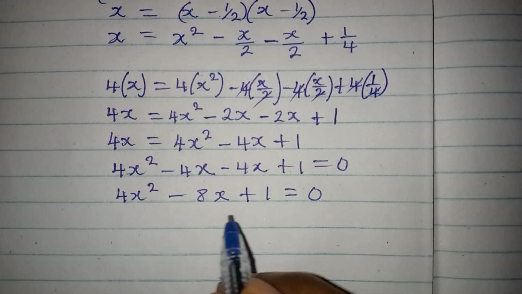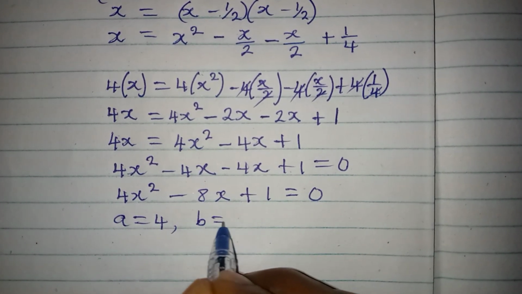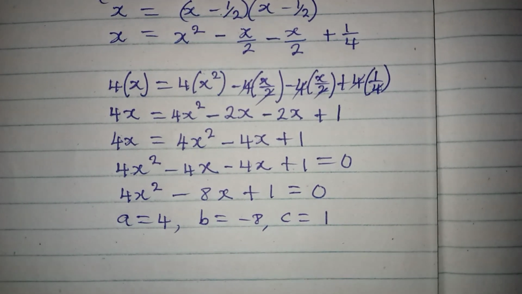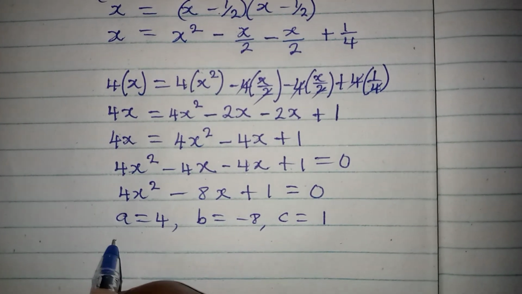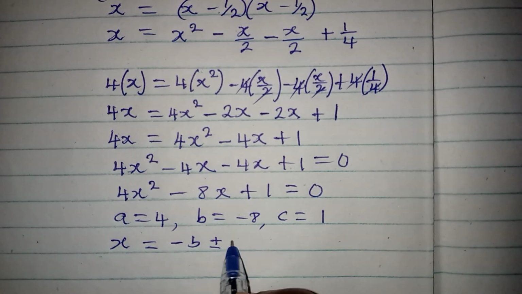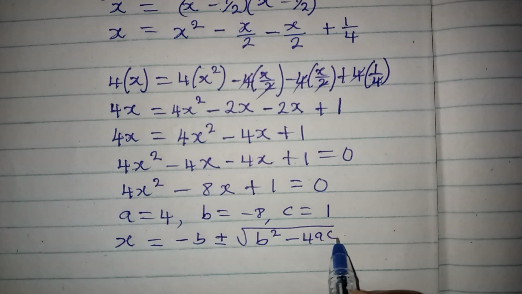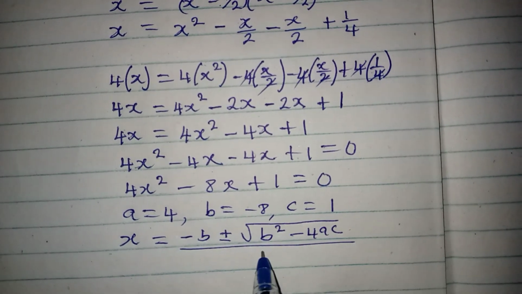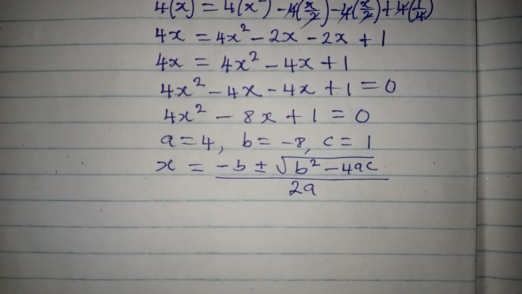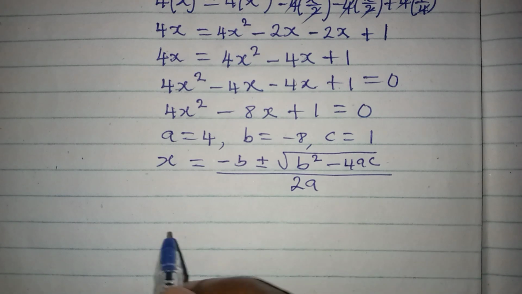And for the formula, we have a to be 4, b to be minus 8, and c is 1. Now the formula is x equal to minus b plus or minus square root of b squared minus 4ac. Everything here is over 2a. Okay, let's continue with this so that we can now substitute into the formula.